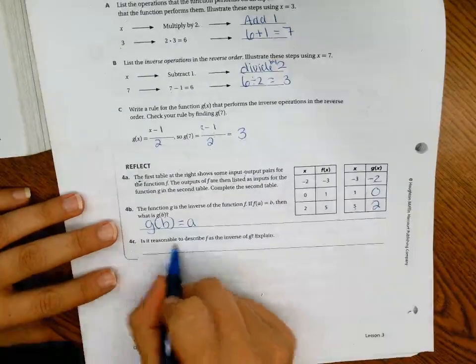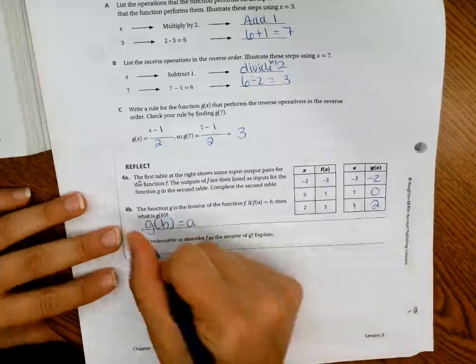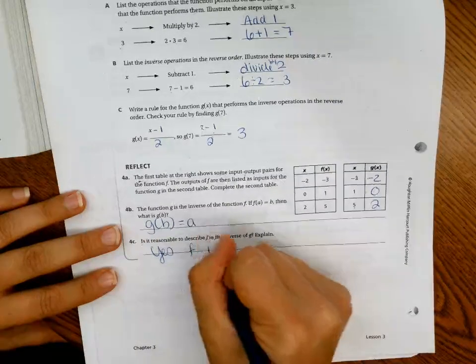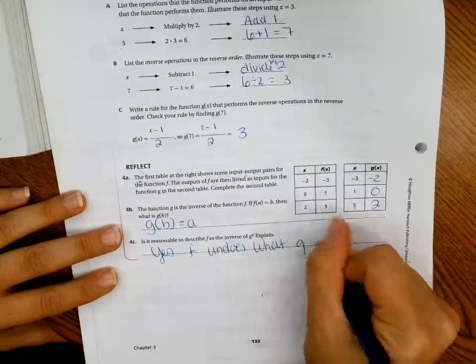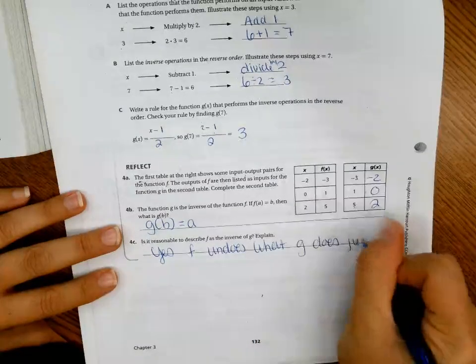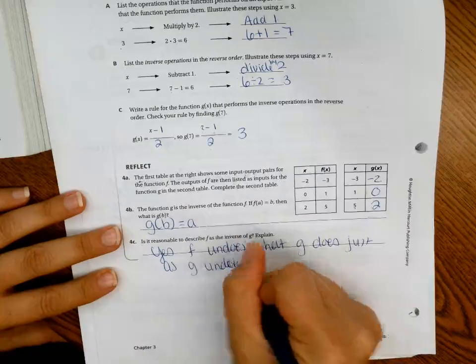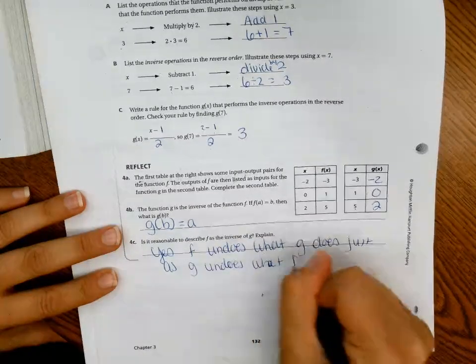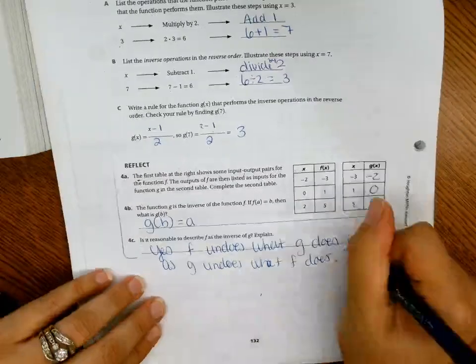Is it reasonable to describe f as the inverse of g? Yes. f undoes what g does, just as g undoes what f does. Okay, they're opposites. They're going to undo each other.